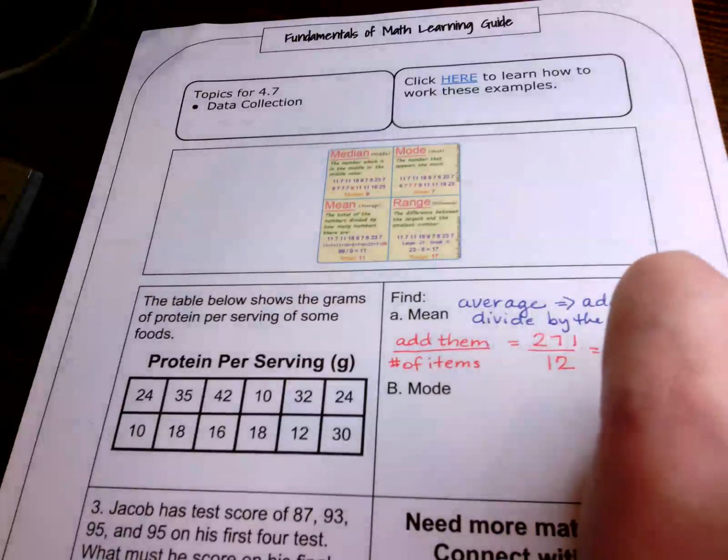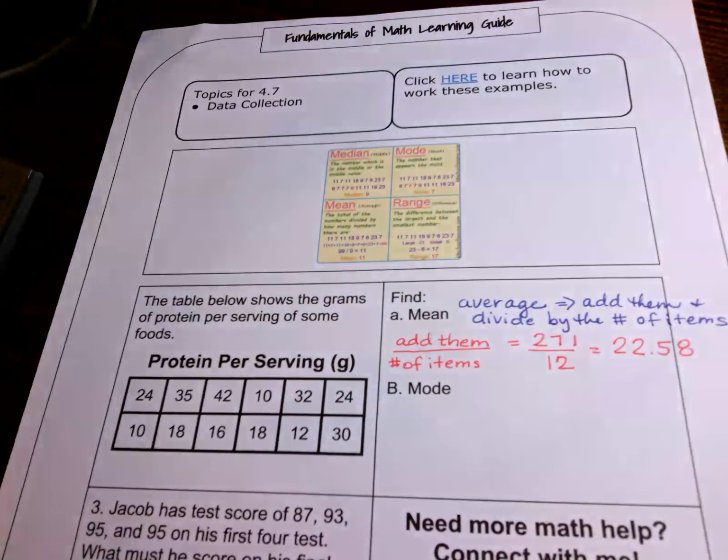I'm going to watch my directions to see what it wants me to round to. I'm going to do 2 decimal places here, but you may find your directions are a little different. Your directions may want you to round to a different number of decimals.